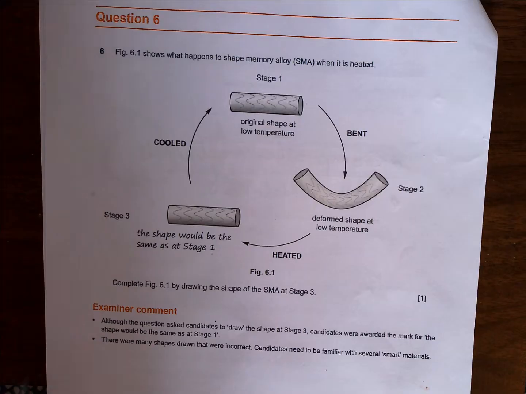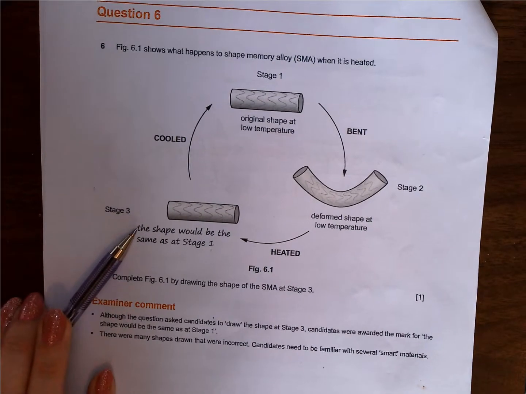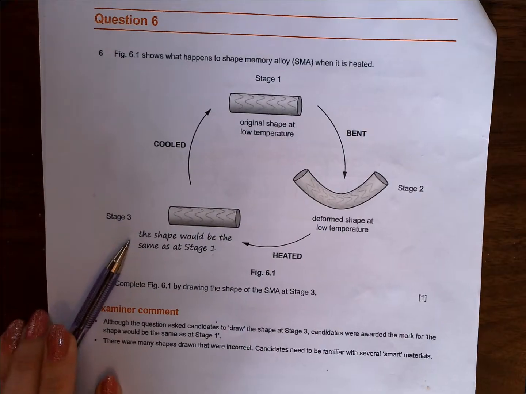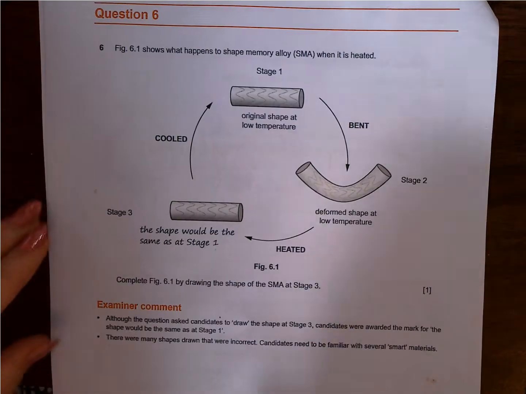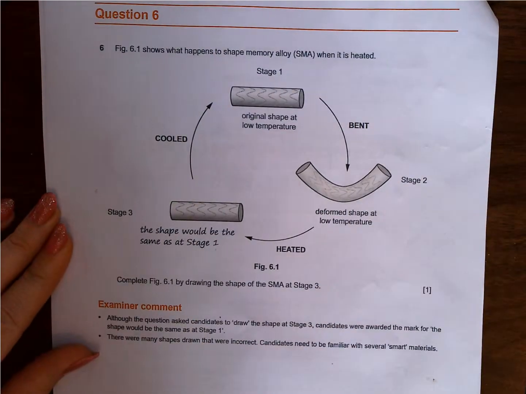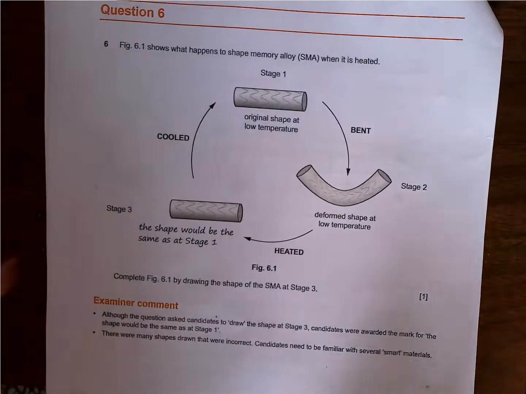So even though the question is to draw, still do make a little note so that it is easier for the examiner to see that you understand what is expected. It's the same as at stage 1.